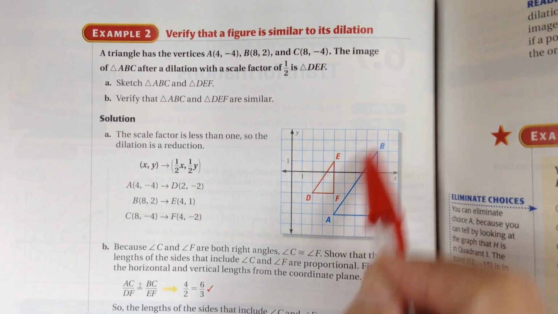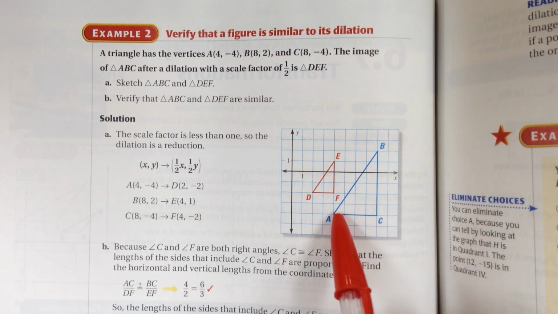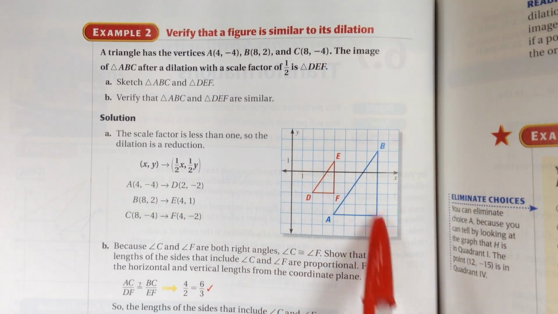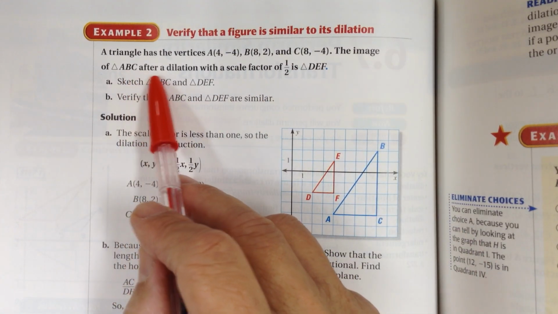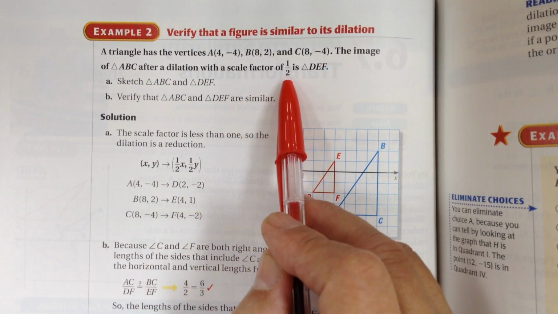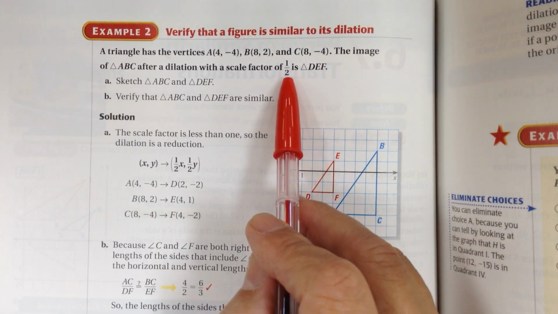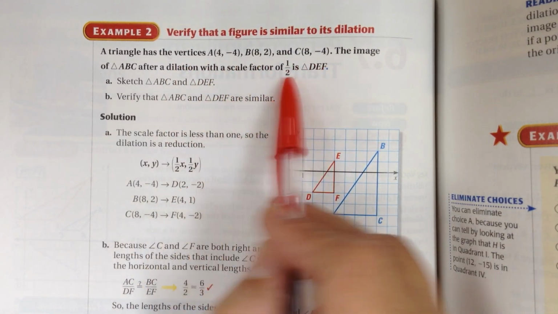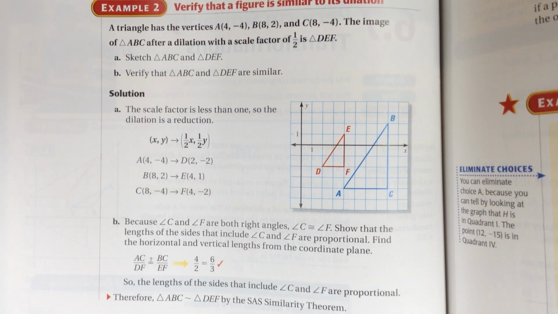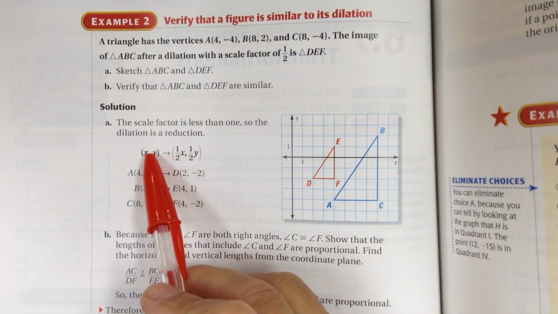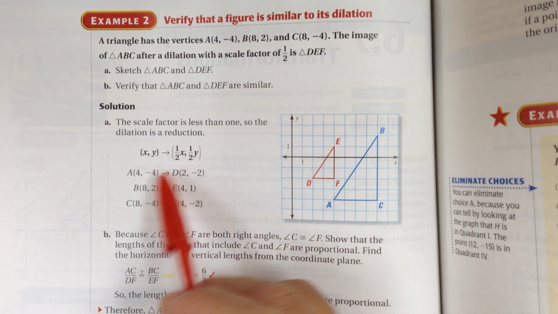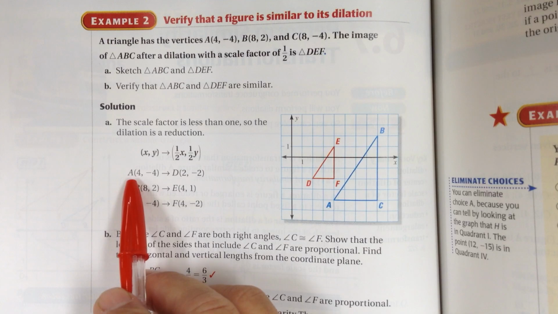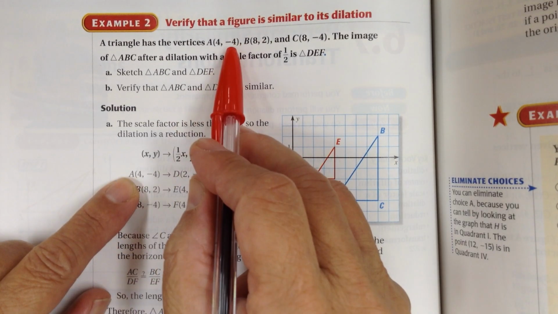First you plot the 3 vertices. You get a ruler. You draw a nice triangle. Okay. So that's your original. Now you have to get an image. The image of the triangle ABC after dilation with a scale factor of 1/2 is DEF. So again, the scale factor is 1/2, so you multiply everything by 1/2. This is your original, and that is your image. So point A is (4, -4), right? That's (4, -4).